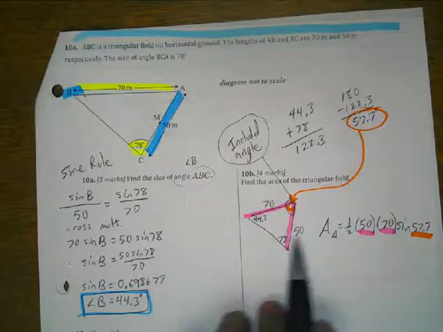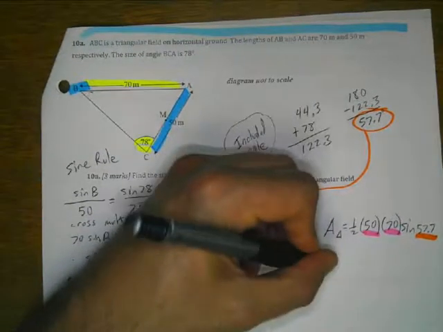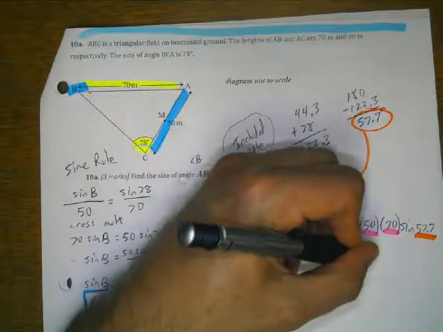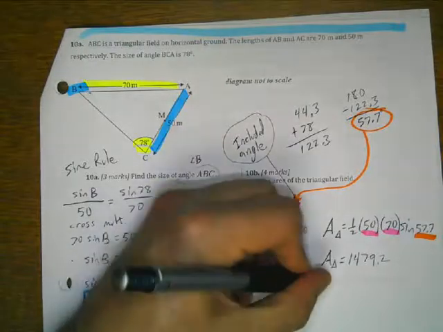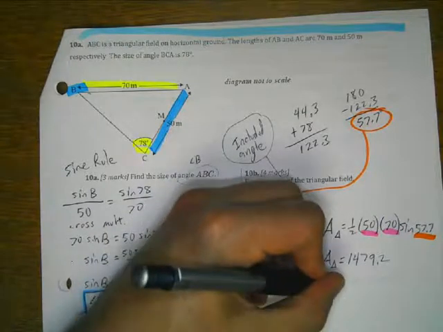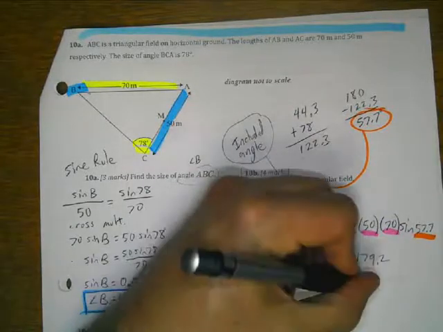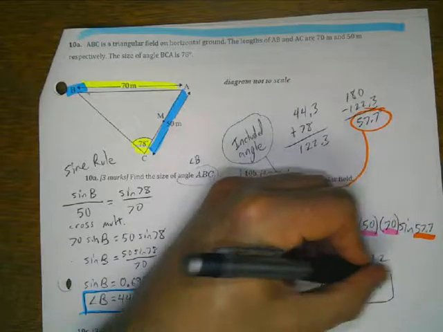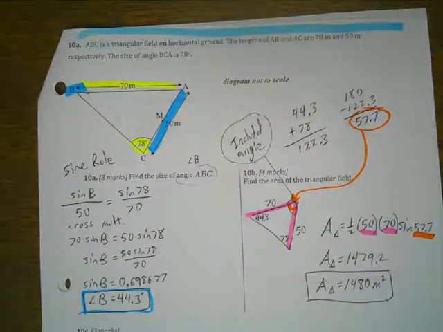Okay. Put this into your calculator. The area of the triangle is 1,479.2. And then to three significant figures, the area of the triangle is equal to 1,480, and the units is meters squared. You might want to hit pause if you need to copy this down.